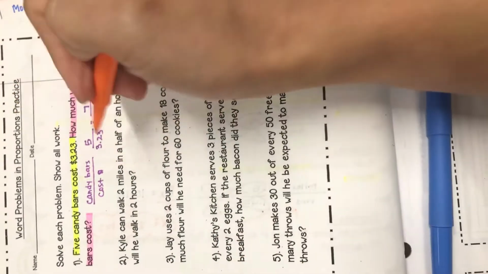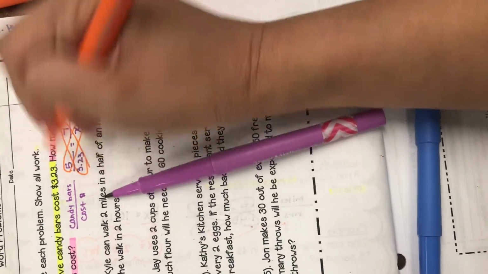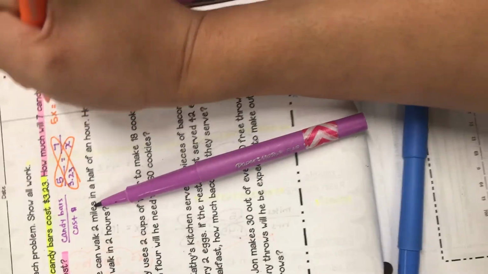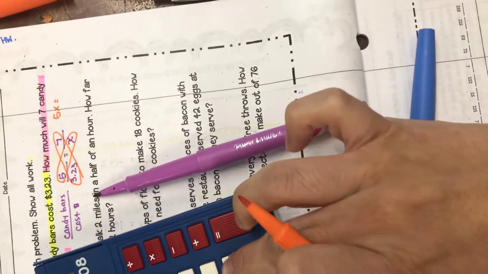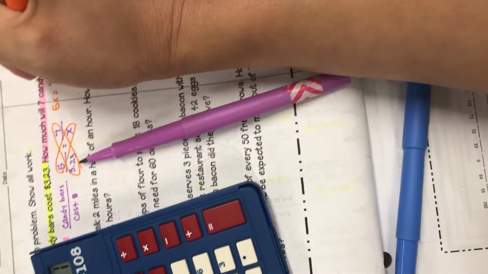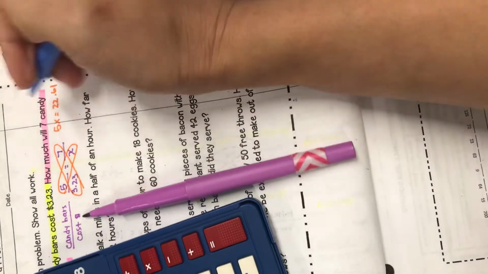Okay, what you're going to do is you're going to cross multiply and solve it. So you have 5 times x is 5x equals 3.23 times 7, which is 22.61.